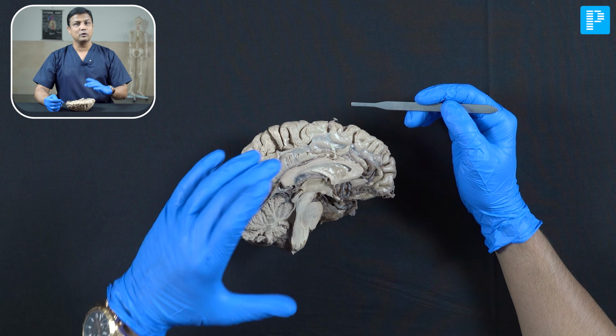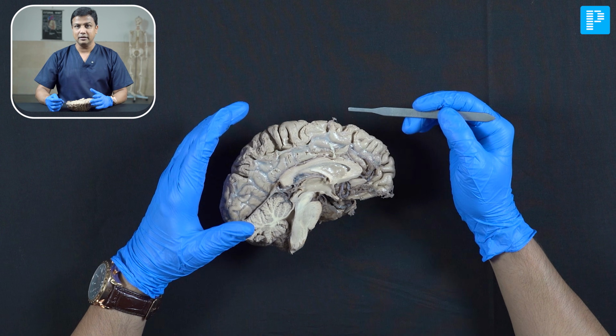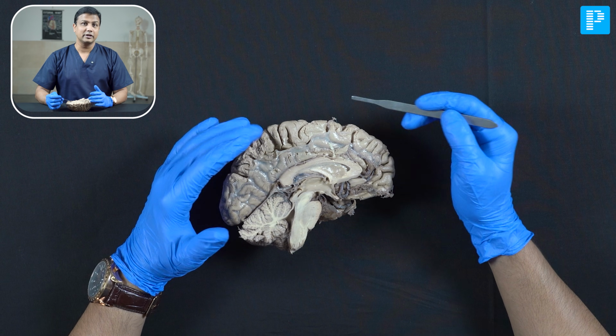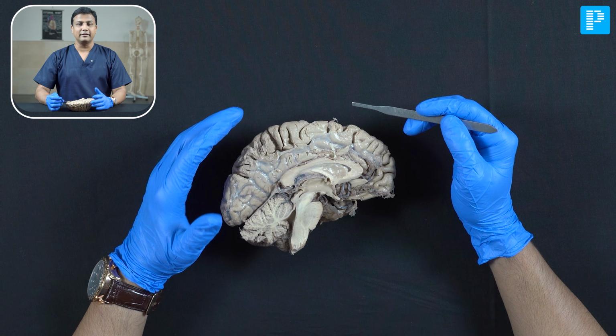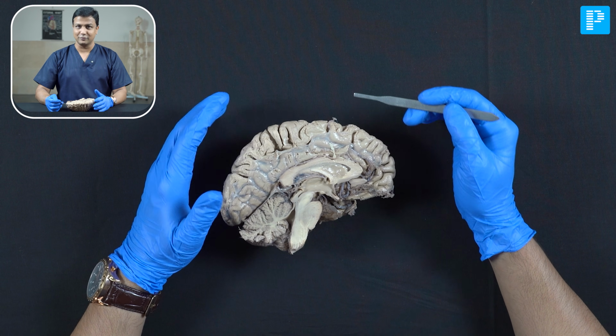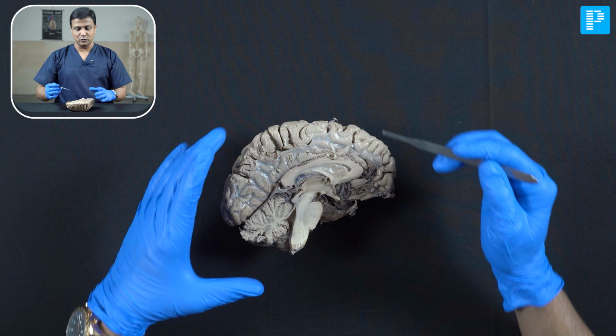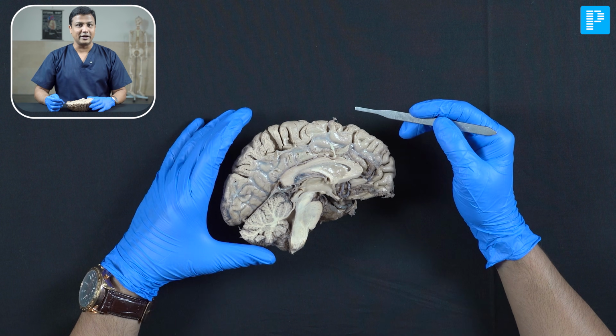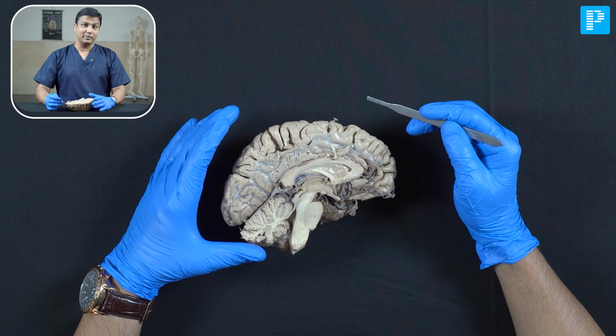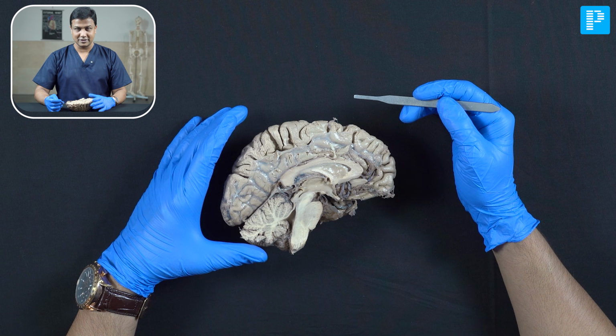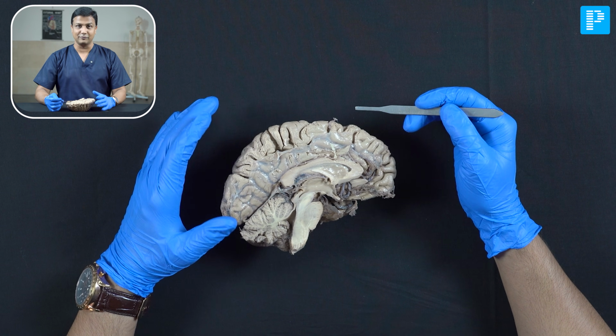Whenever you learn about the sagittal section of the brain, along with that you also have to learn about the third ventricle and its boundaries, and that will make this topic easier for you. Even the prof students watching this specimen right now, in your exams you will be easily able to identify all the structures. In the next few minutes I'll make everything clear for you.